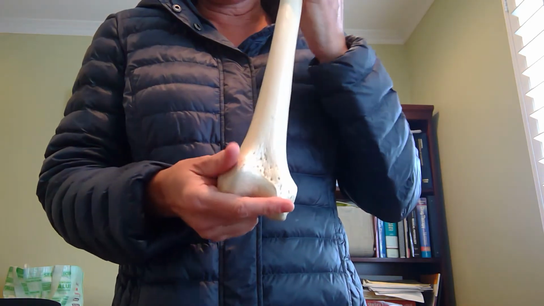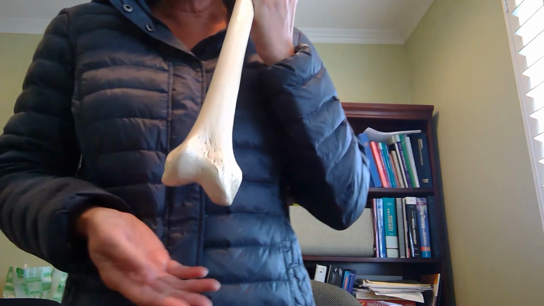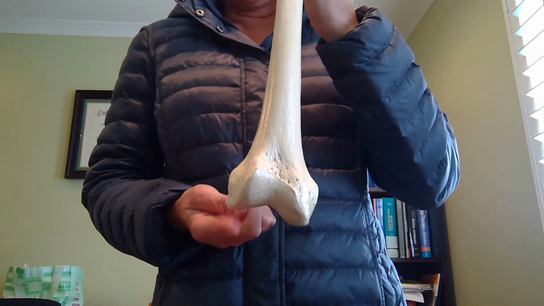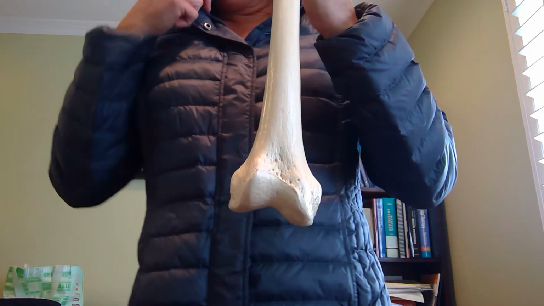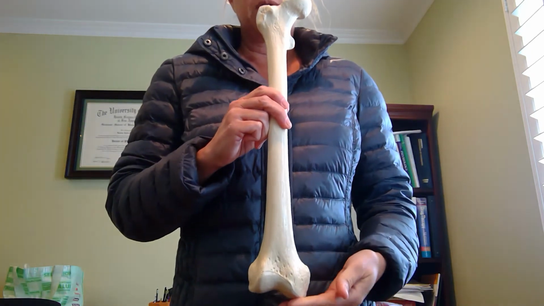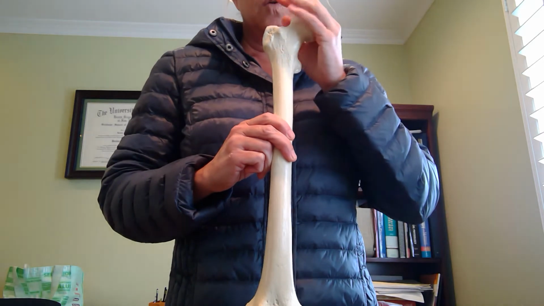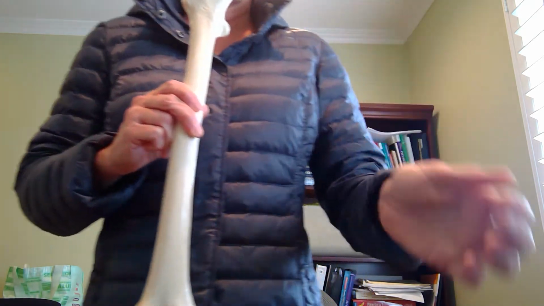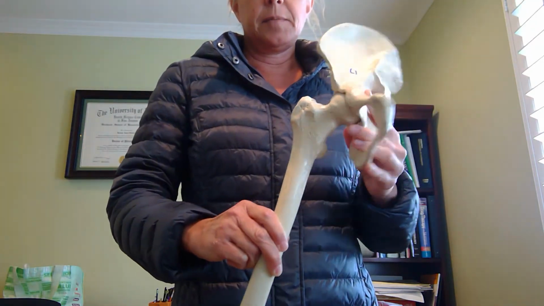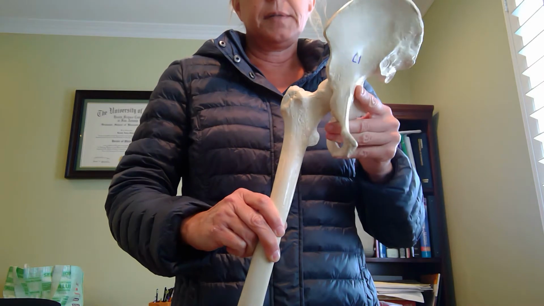Down at the distal end of the bone, we have a medial and lateral condyle. How did I know which one was the medial and which one was the lateral? Well, the head of the femur, as we just realized from a previous video, must sit in the acetabulum of the os coxae.